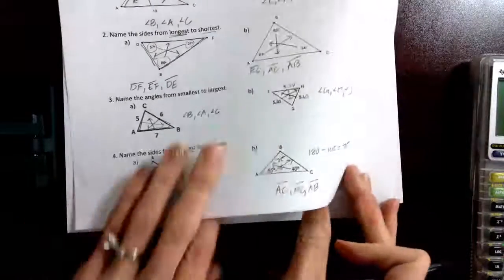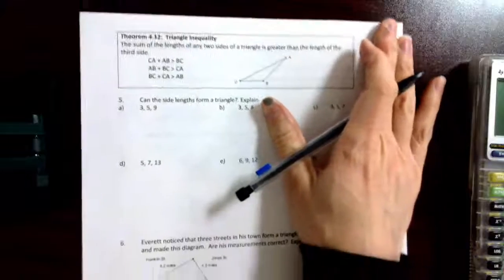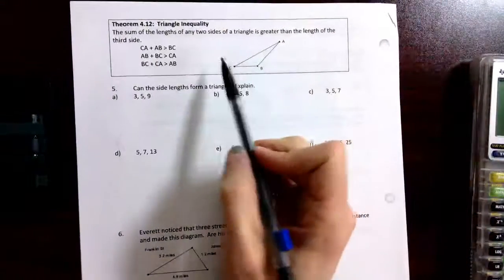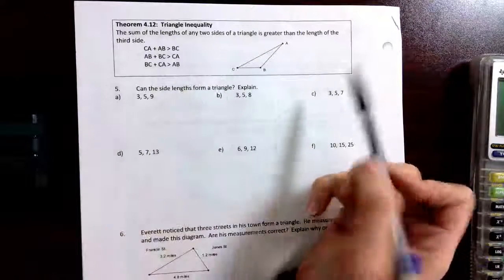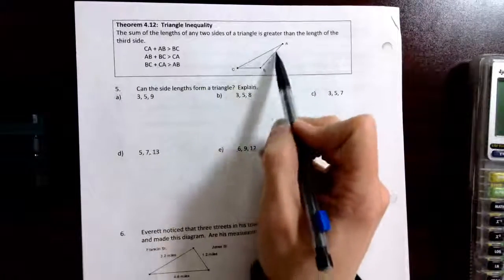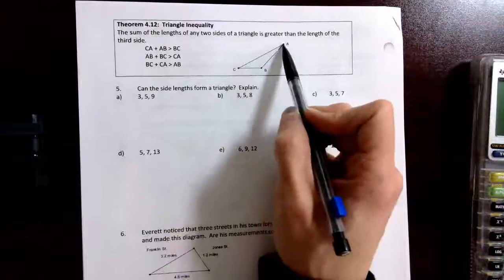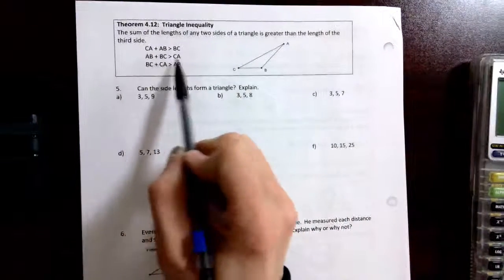Okay? On the next page, we start talking about triangle inequalities. And what it says is the sum of the lengths of any two sides of a triangle is greater than the length of the third side. And it gives you all of these inequalities saying I could take this side and add it to this side to see if it's bigger than this one. Well, we can kind of look at it and say, the longest plus the medium should be bigger than the smallest. Okay, and then they give us the next one and the next one.